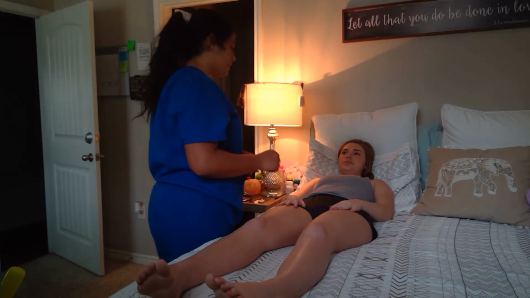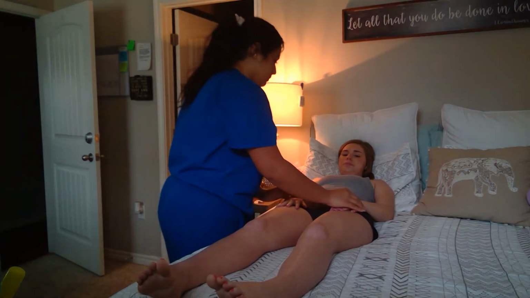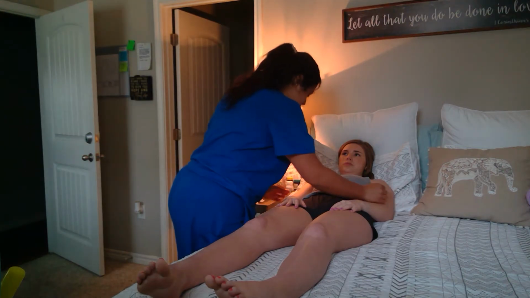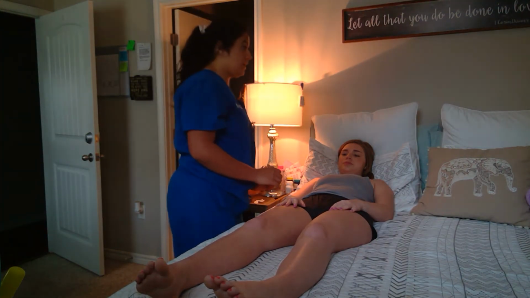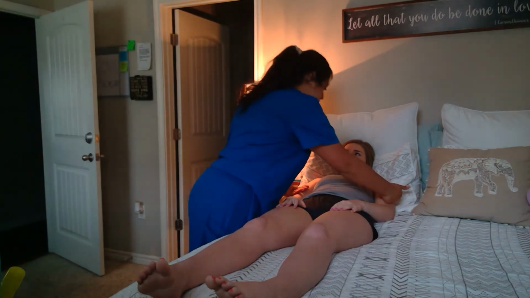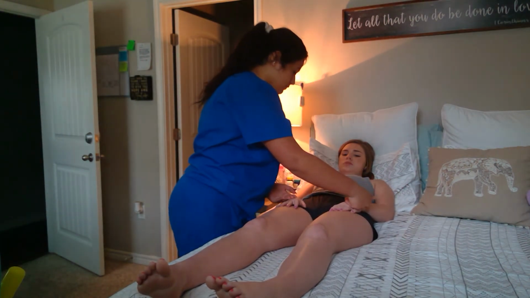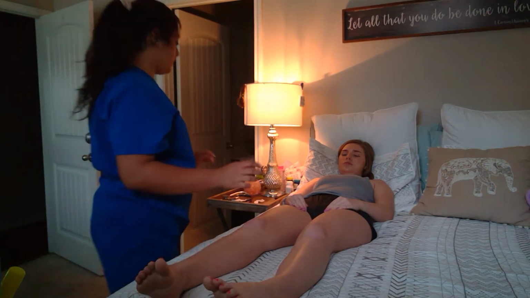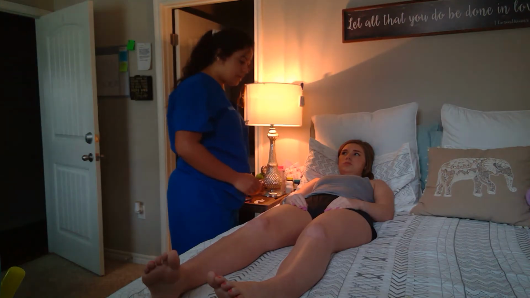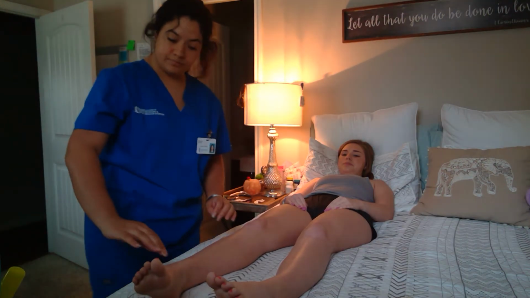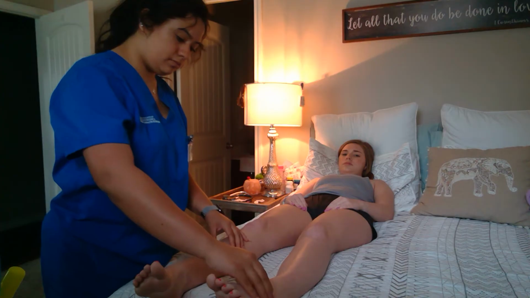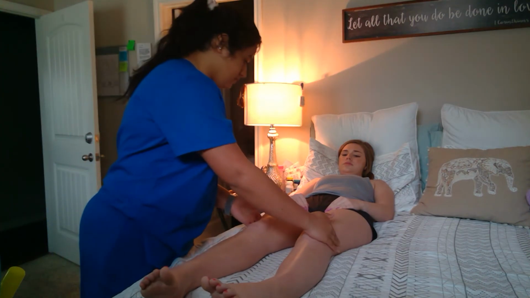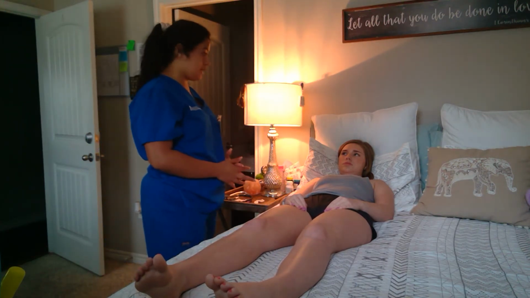So first we're going to be identifying skin turgor. I'm going to be pinching your skin just a little bit. Okay, you have immediate recoil. I don't see any tenting. For temperature, okay, it's warm and evenly distributed throughout, so that's good. I'm going to be checking for edema. Okay, I don't see any edema.